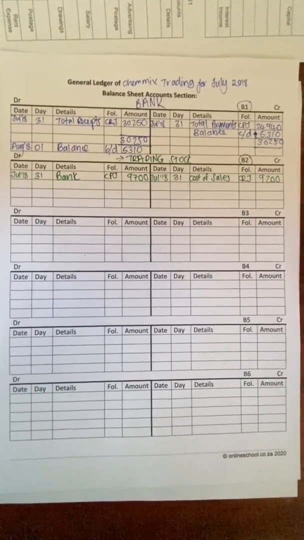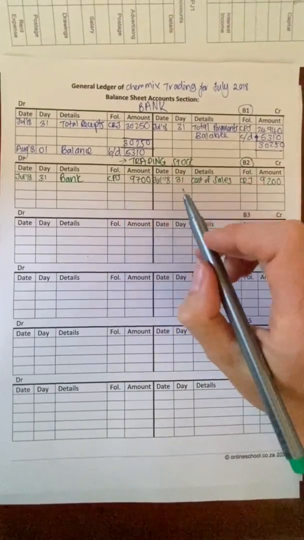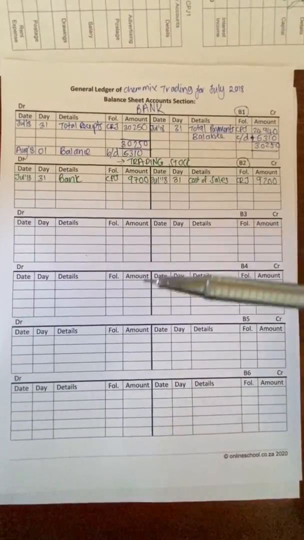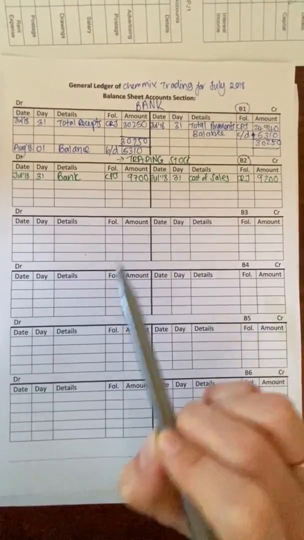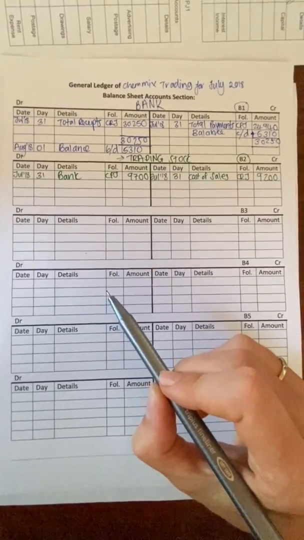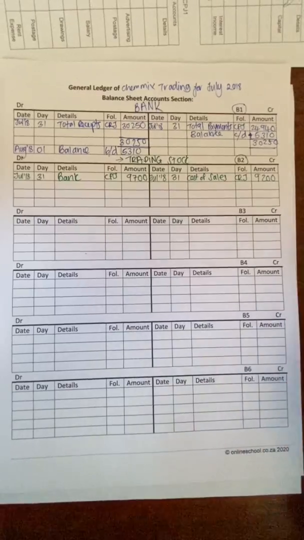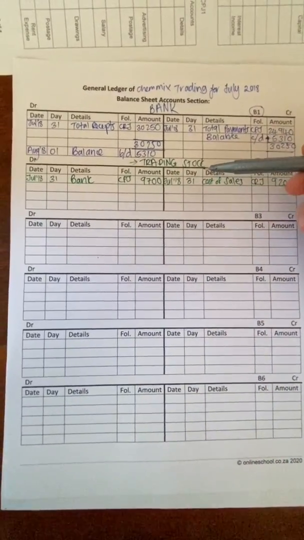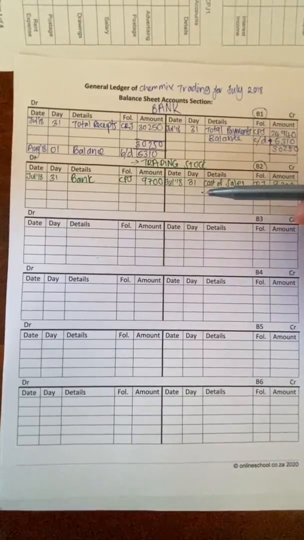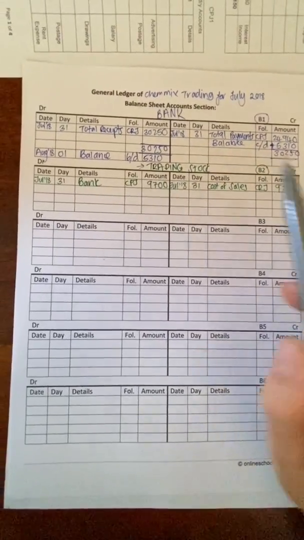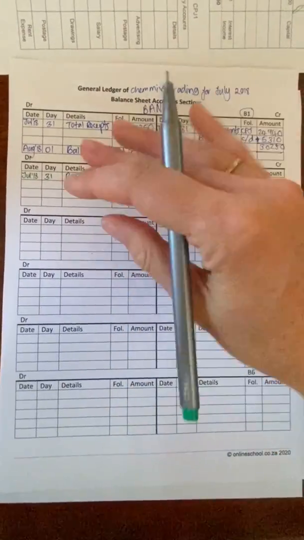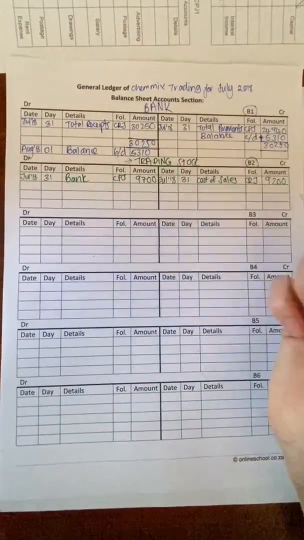Now I need to balance this account. Because of the fact that I've already taken column totals, means I've already recorded every single transaction from the month of July for trading stock. So there are not going to be any more transactions coming into this account, so I need to balance it. Another reason I need to balance it, it is a balance sheet section account, so it must be balanced. Also, I've got transactions on both sides of the account, which means I need to balance it. Picture this as a scale. It needs to be balanced.